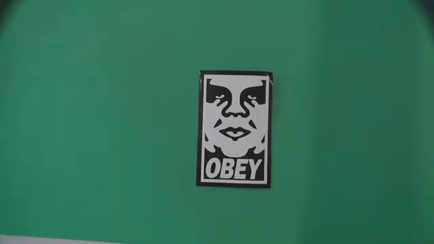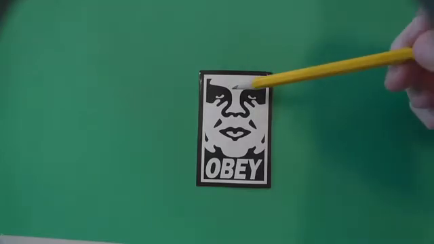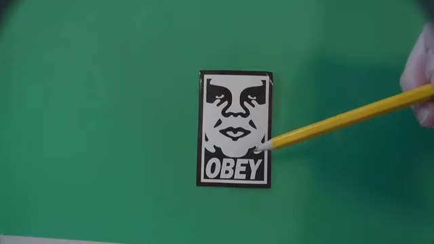Today we're going to start looking at positive and negative space. Positive space is the space that is drawn. It's the stuff that's actually there, the object. Negative space is the space around or in between an object.